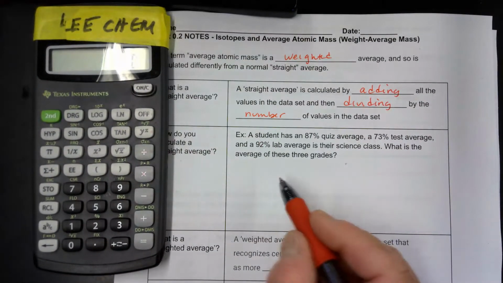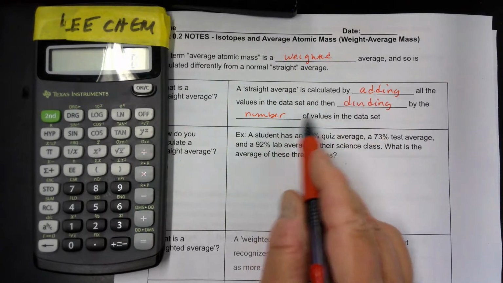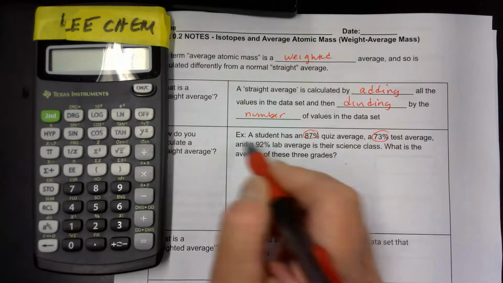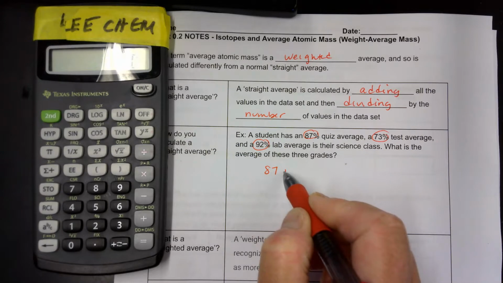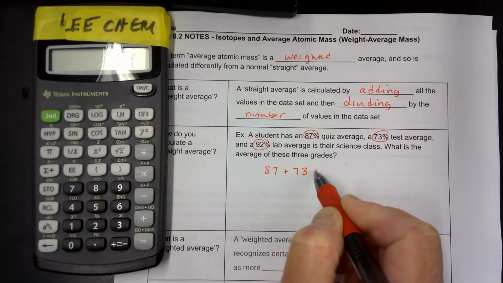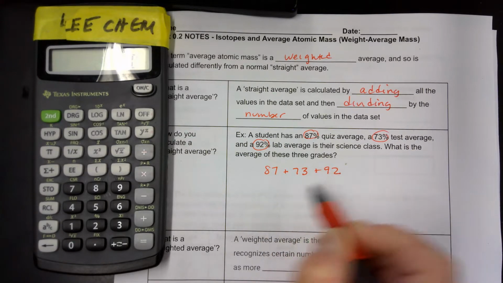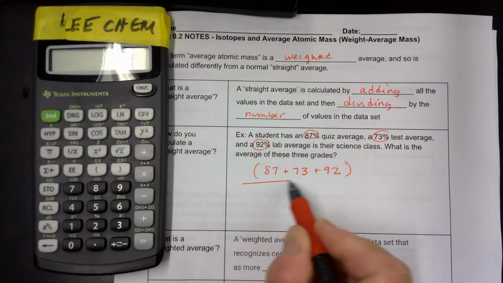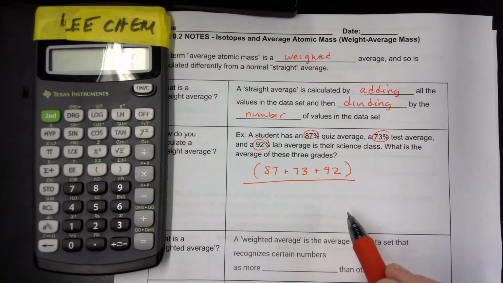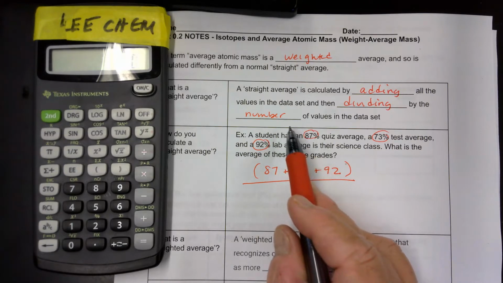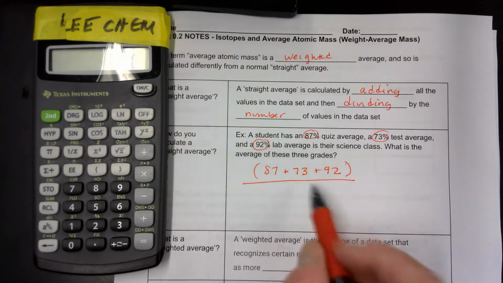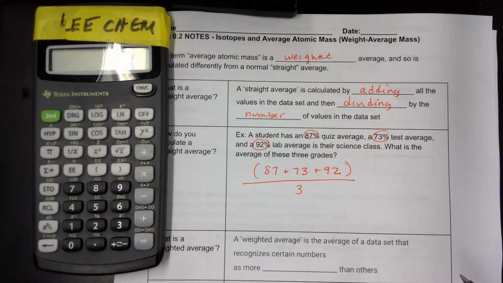Okay, so for a straight average, we're going to add up the values in the data set, the values being these three numbers. So 87 plus 73 plus 92. That's going to add up to something that we'll figure out in a minute. And we're going to divide by the number of values in the data set. There's 1, 2, 3, three numbers in the data set.